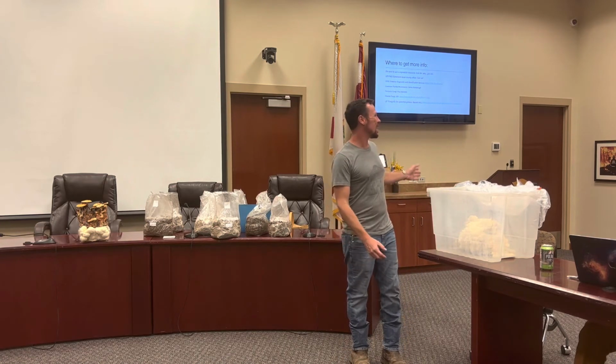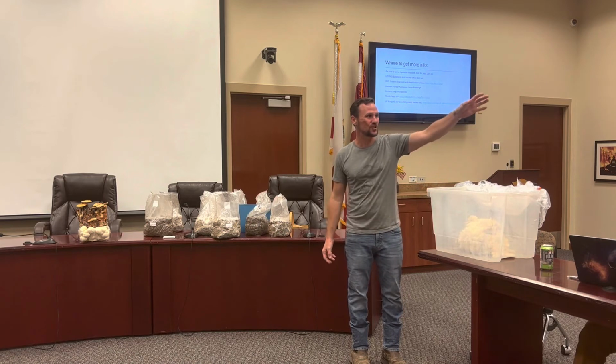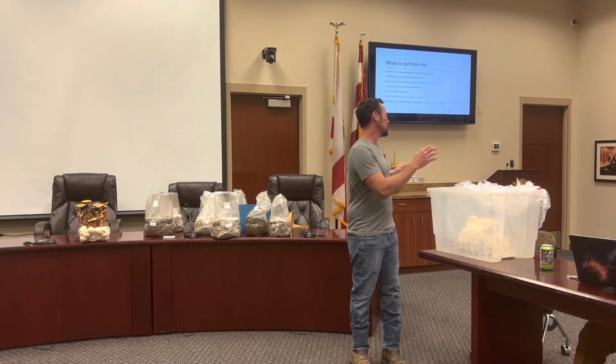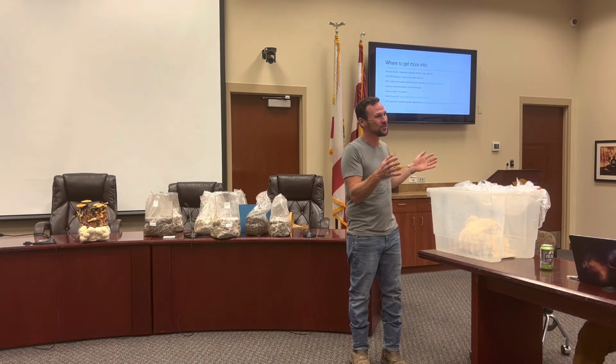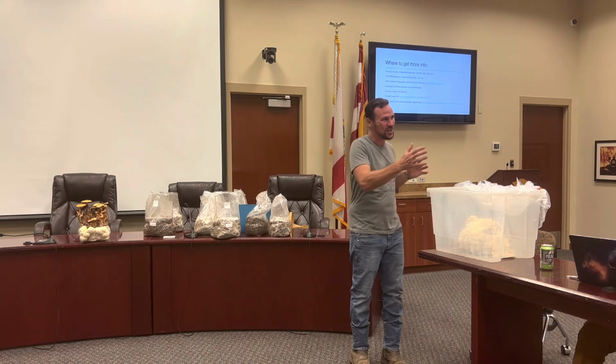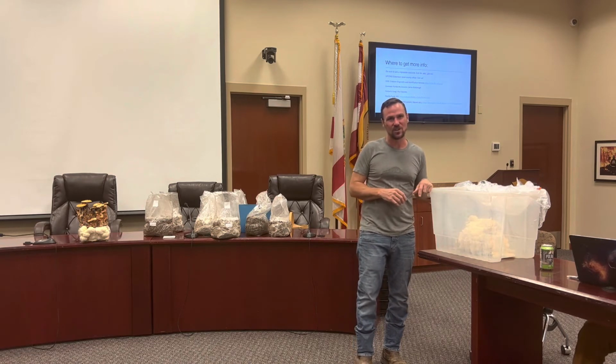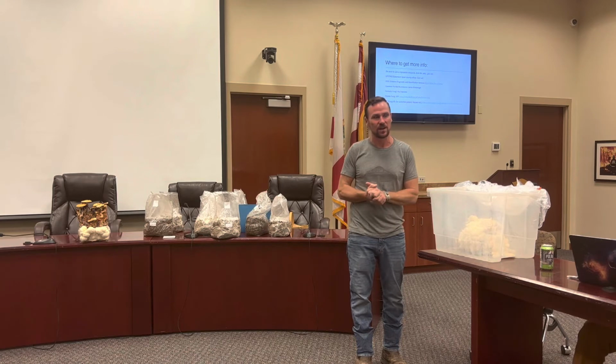I have probably 6 shelves full of shiitakes, and then I have maybe 3 shelves full of oyster, because they don't take as long to grow. So it just takes up space.